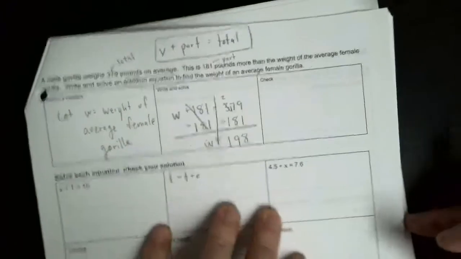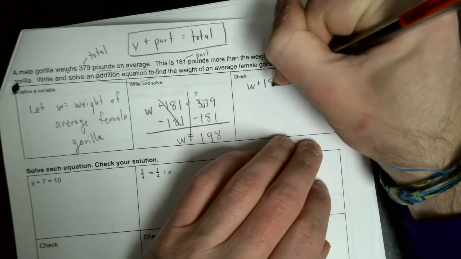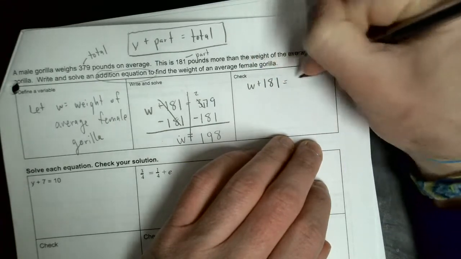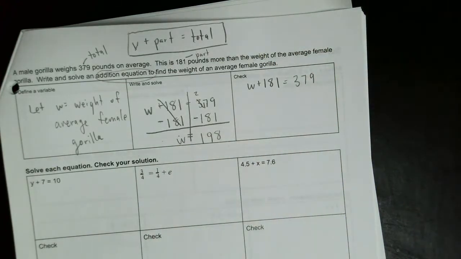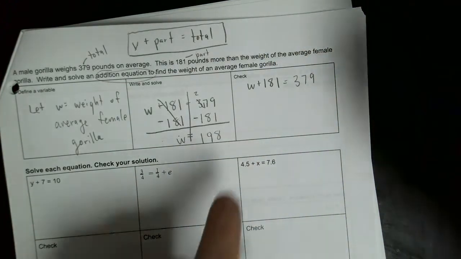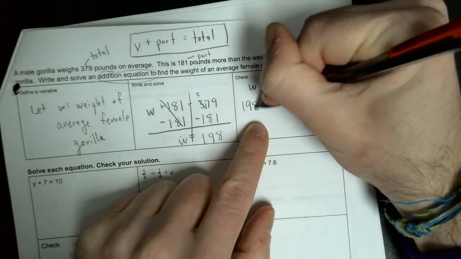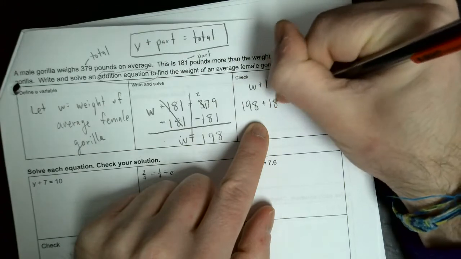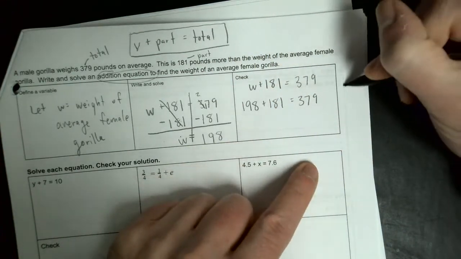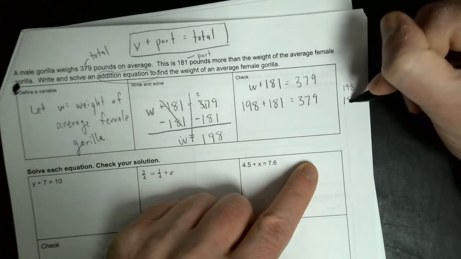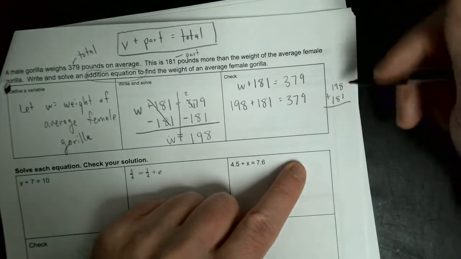That would be W. Let's just check that, of course. Let's check to see if that is the case. All right, so the first step, we're going to rewrite the equation. The next step is we're going to put our solution in for the variable. 198 plus 181 equals 379. Now I'm just going to double check this off to the side, and that's okay. It's often worth taking the extra 10 seconds to see if you're actually right.